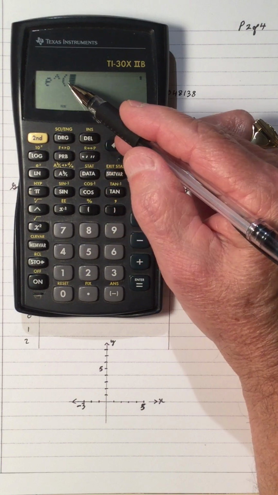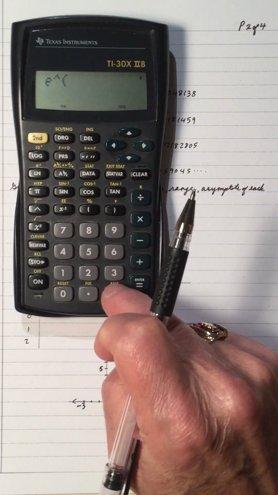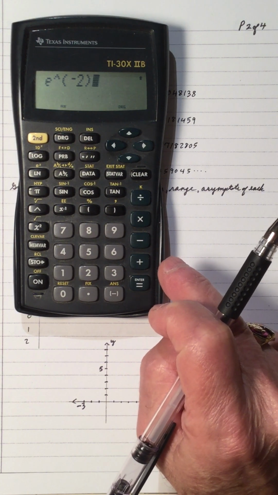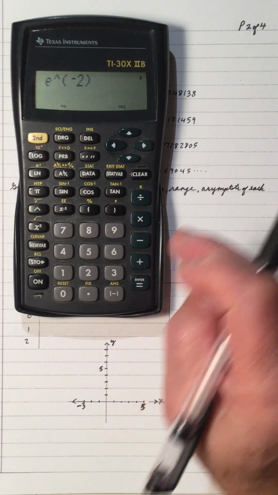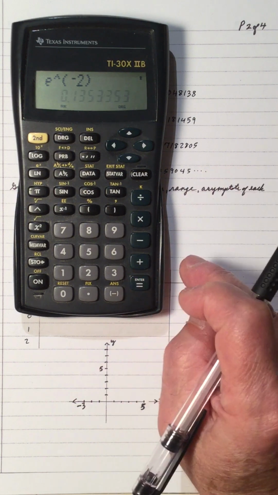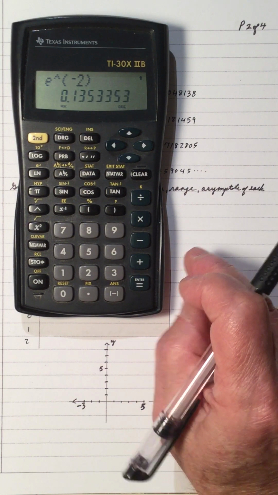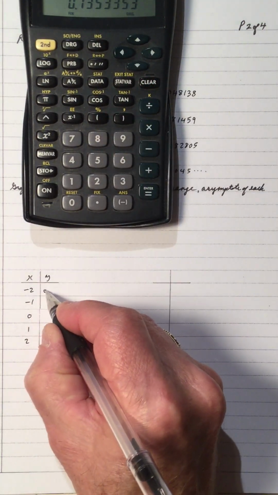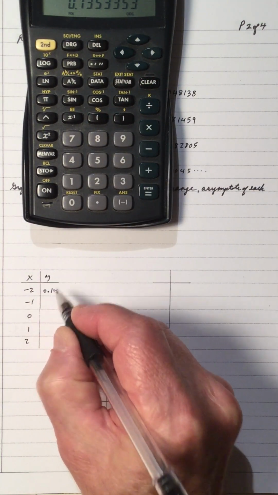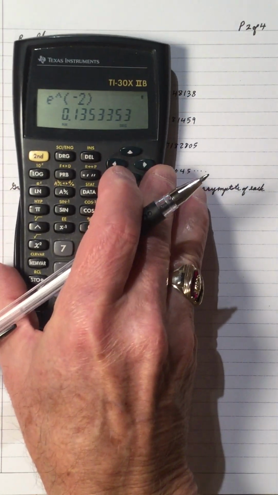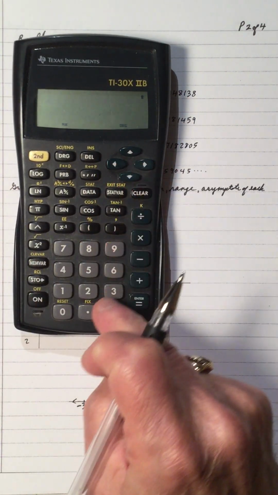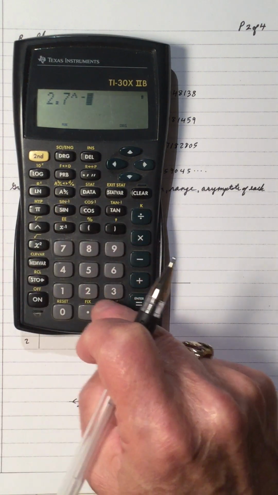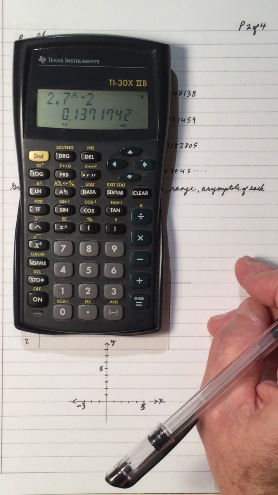Then I put a negative 2 into that power. So e to the negative 2 is the same as taking 2.7 and raising it to the negative 2. It gives me 0.135, so I'm going to say 0.14 approximately. To check, 2.7 raised to the negative 2 gives you close to the same.